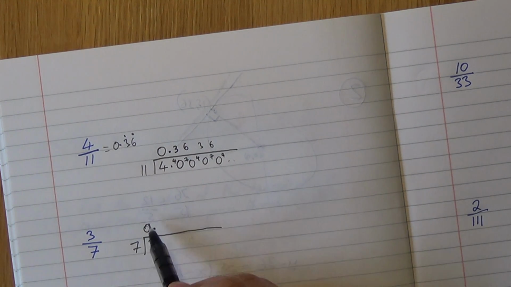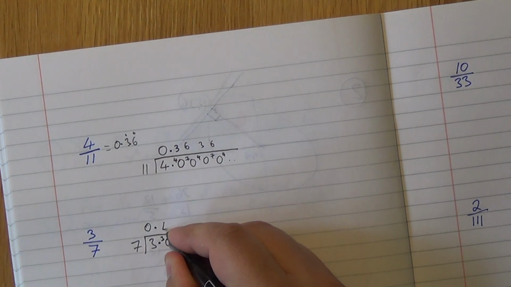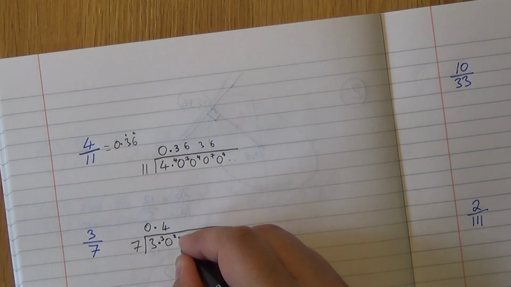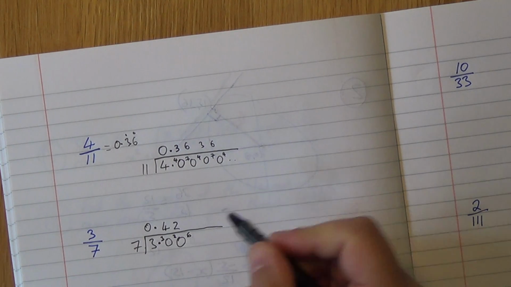So 7s into 3 don't go, with all 3 left over. 7s into 30 goes 4 times with 2 left over. 7s into 20 go twice with 6 left over.